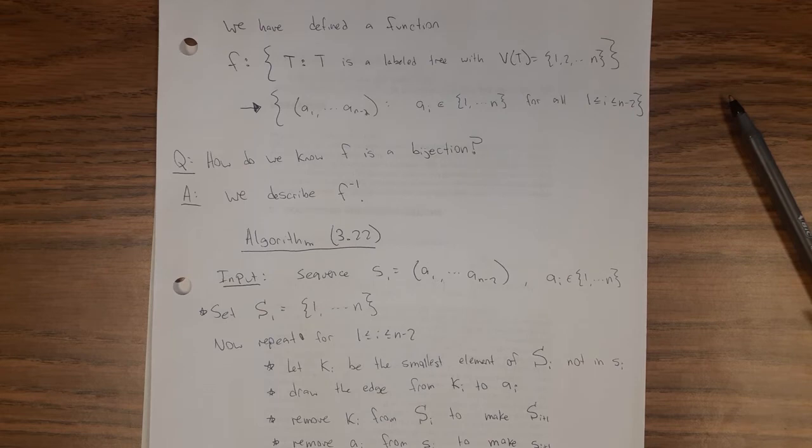So how do we know that this function that we defined really is a bijection? A bijection is supposed to be a one-to-one and onto function. It's another way of describing a bijection as a function that has an inverse.